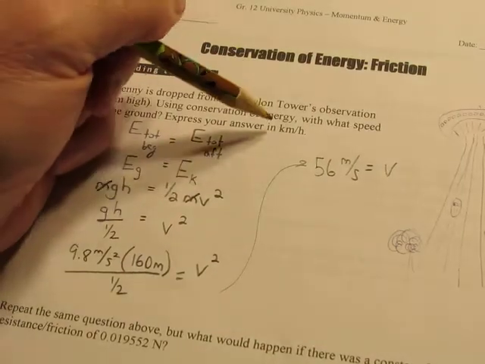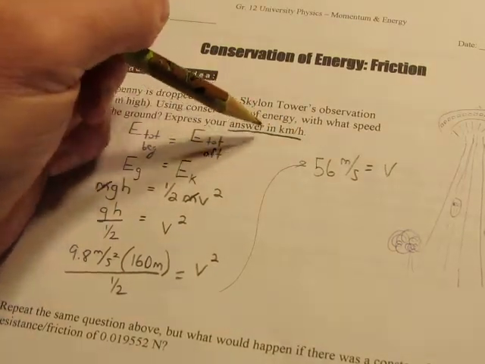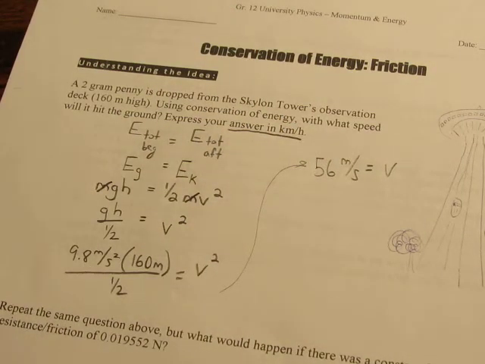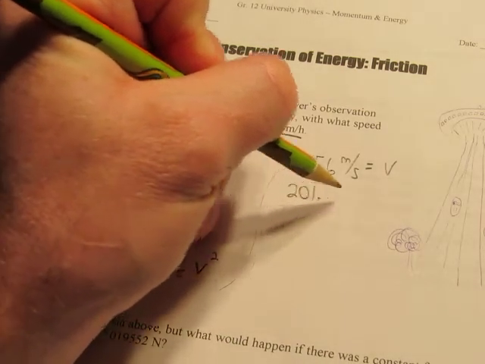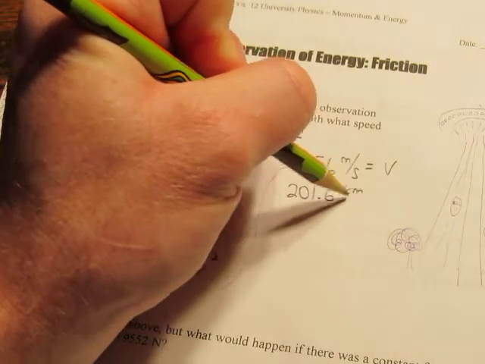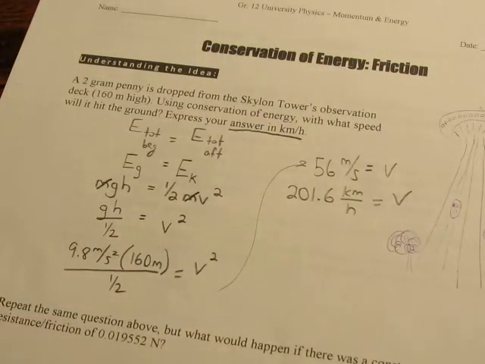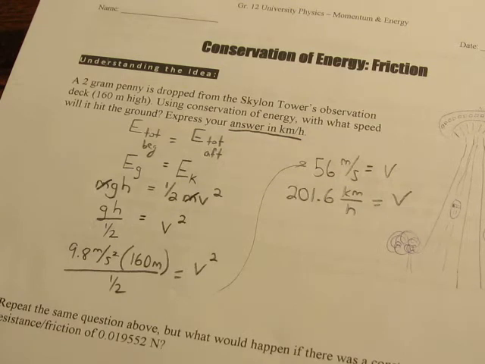Okay, and this question asks express the answer in kilometers an hour, so do a quick conversion on that and you'll get the final answer, 201.6 kilometers per hour. And that would have been the true and final answer in grade 11, but come on.